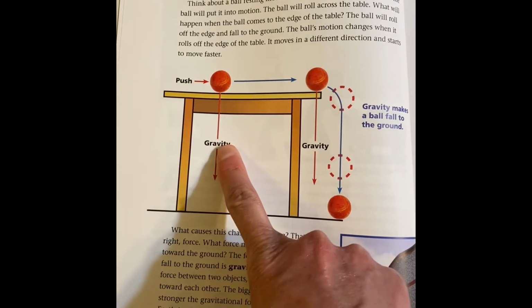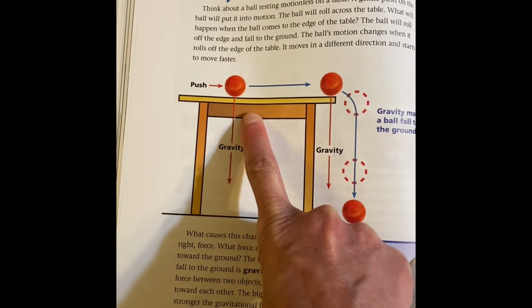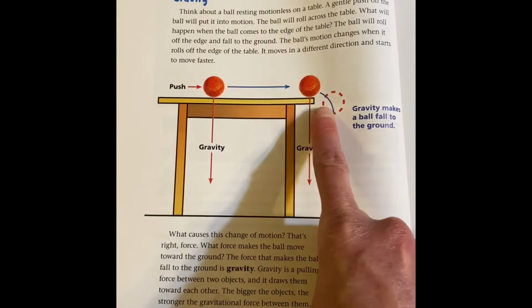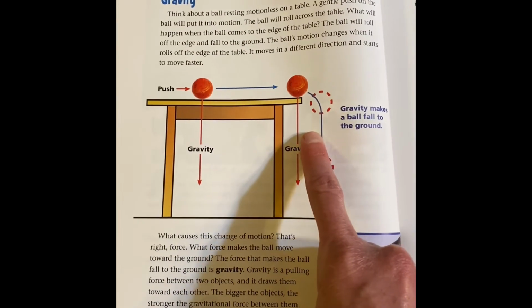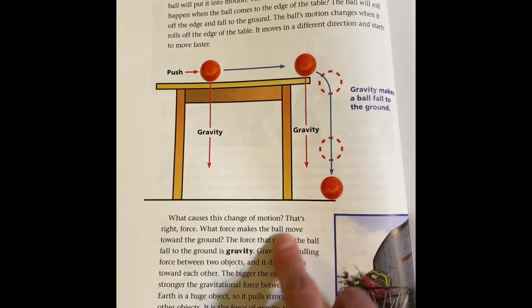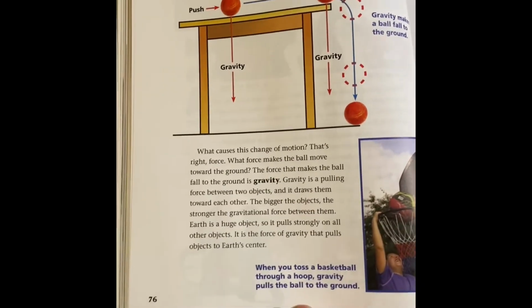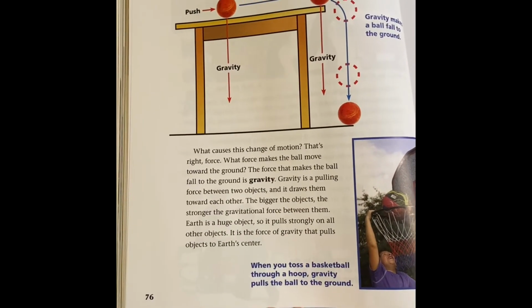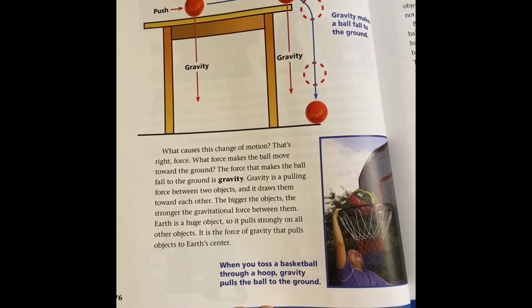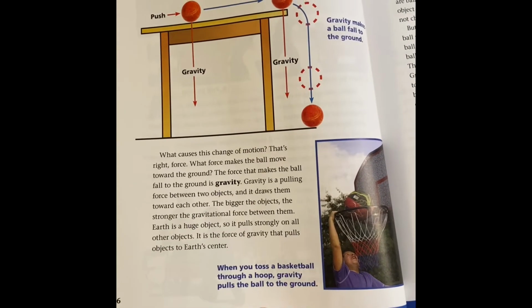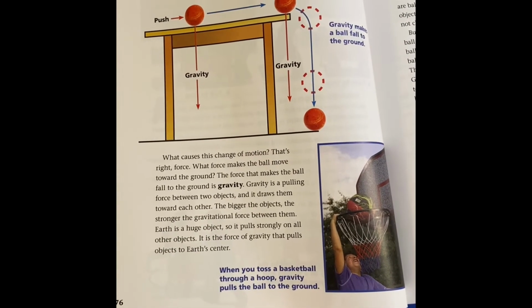So gravity is pulling on the ball. You push it, it moves to the edge of the table, and gravity makes the ball fall to the ground. What causes this change of motion? That's right, force. What force makes the ball move toward the ground? The force that makes the ball fall to the ground is gravity.